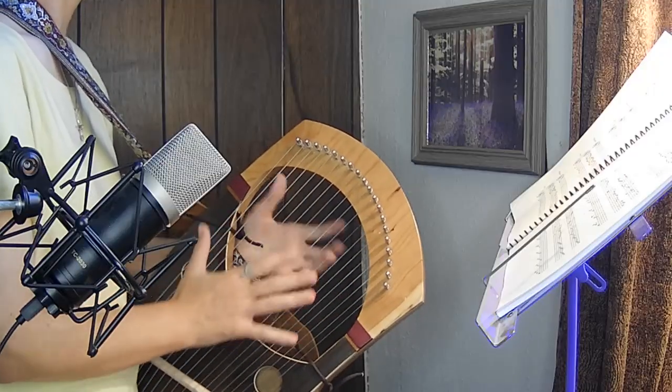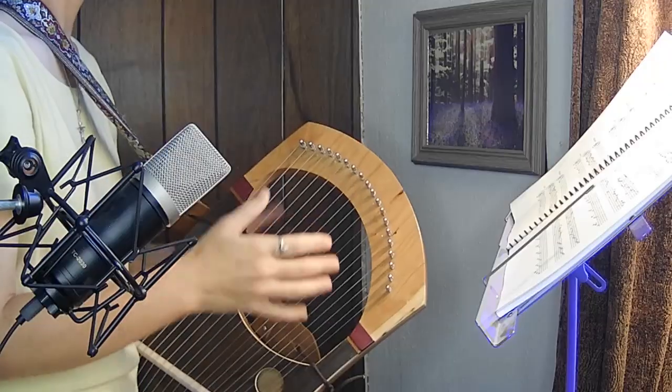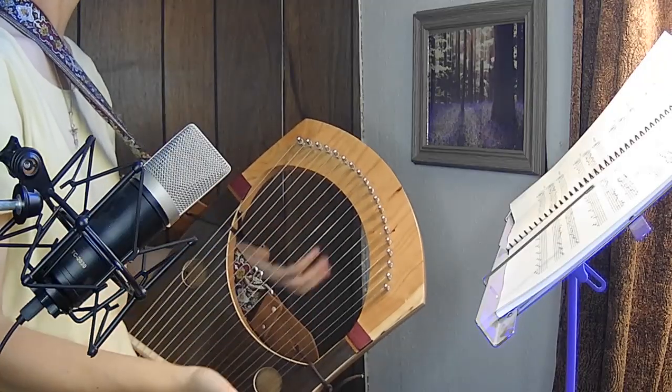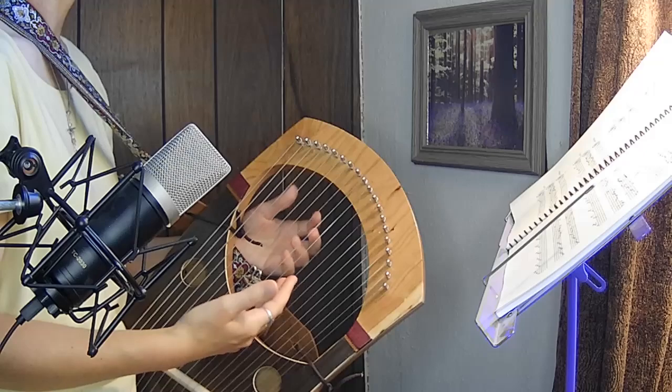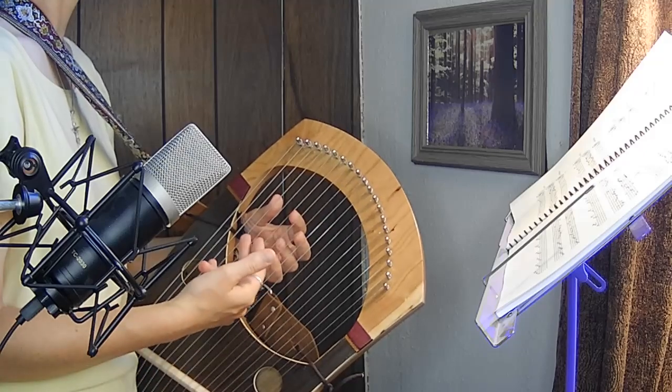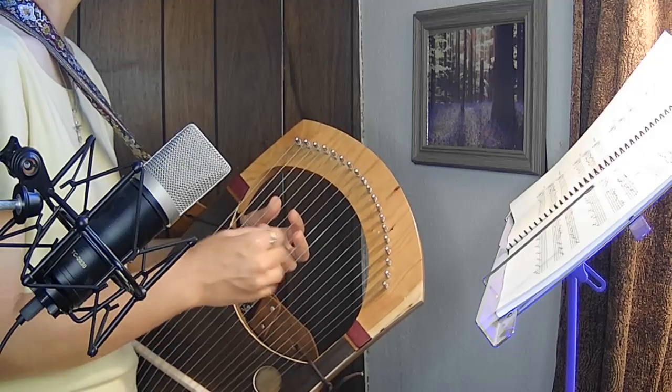Now there's going to be some blurring in the sound. That's sort of part of the feel of this little section. If you don't like to do that, I would mute some more notes in your left hand. Okay, I'm going to do that one more time.